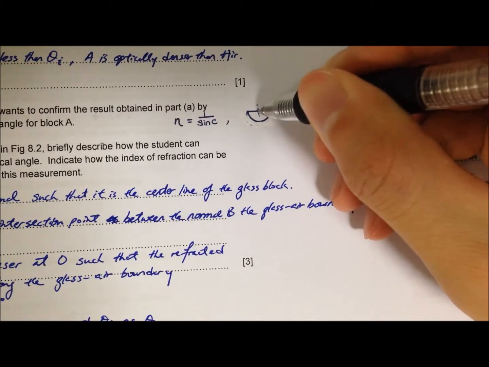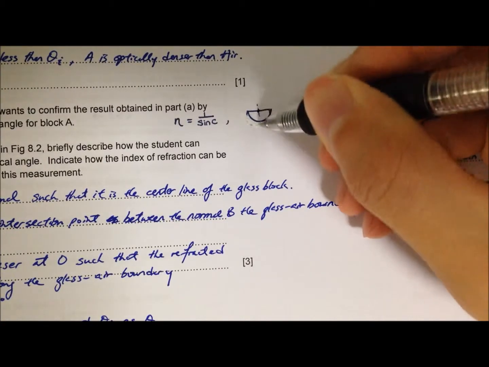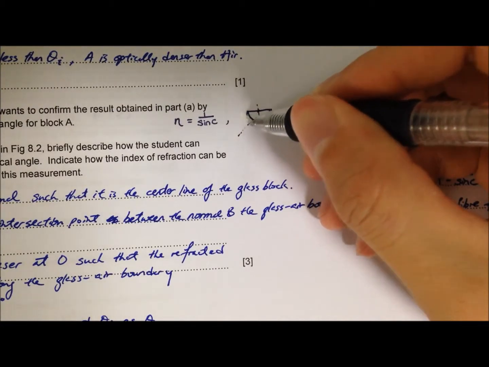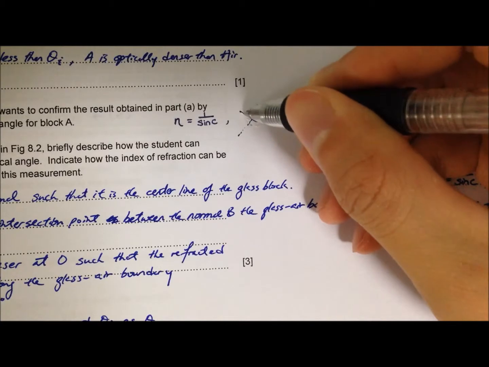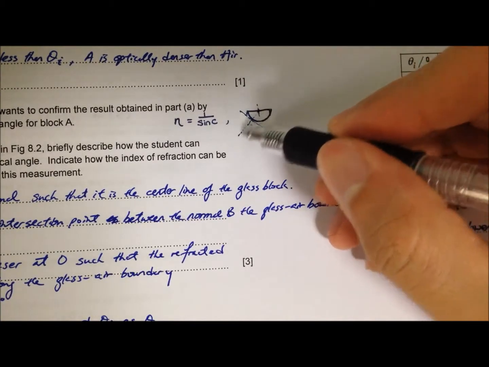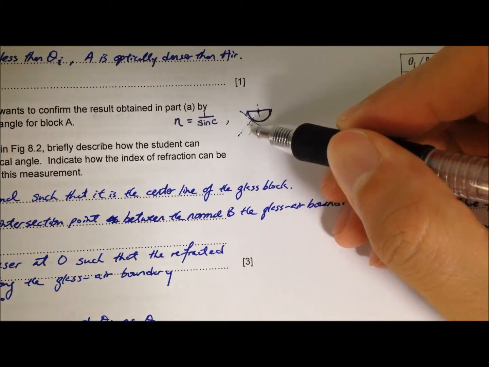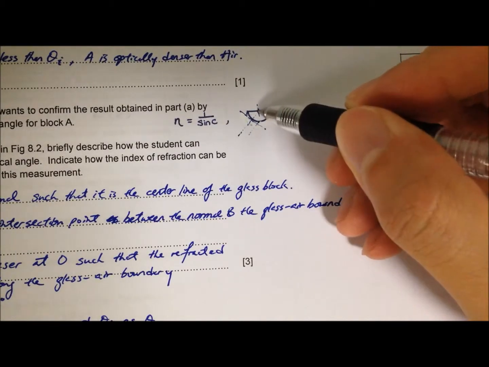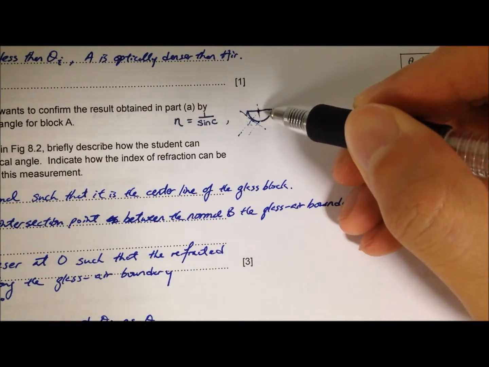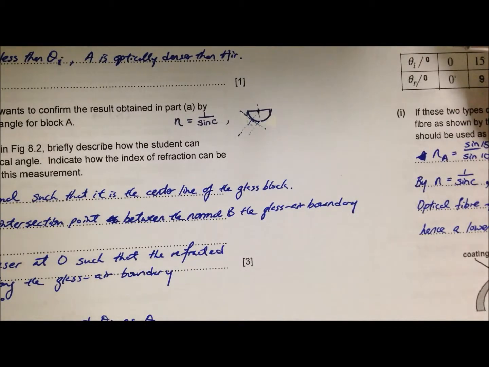Why is it that you must shine the light ray at the center of this semicircle? Because if you shine the light ray towards the center, you know that it is going to be perpendicular to your tangent, and so the initial ray will not get bent. If you shine it somewhere here, it has a certain angle i, and your light ray will get refracted inside the glass block.